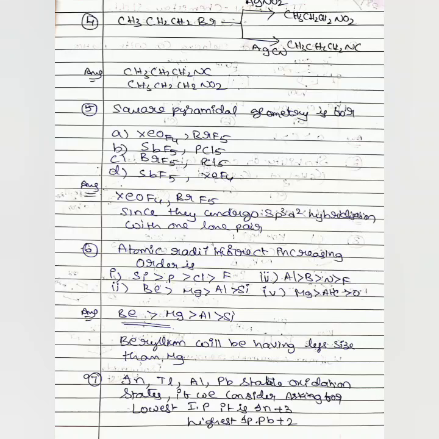Alkyl bromide they have given, and the reagents are silver nitrite and silver cyanide. With these reagents we can easily predict the product. In case of silver cyanide we get isocyanide. With silver nitrite we get nitroalkane. So the products are CH3CH2CH2NC and CH3CH2CH2NO2.